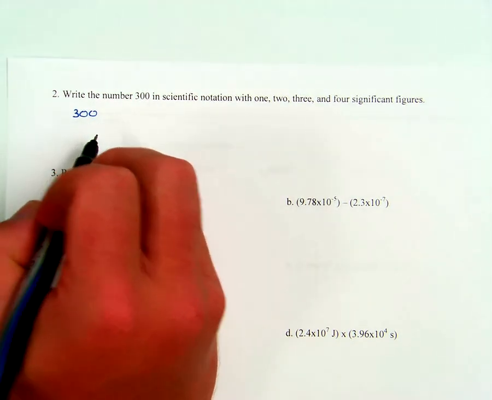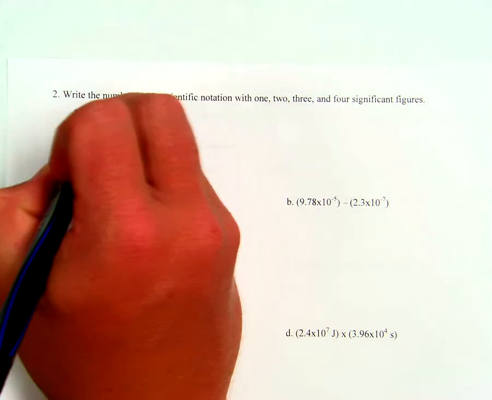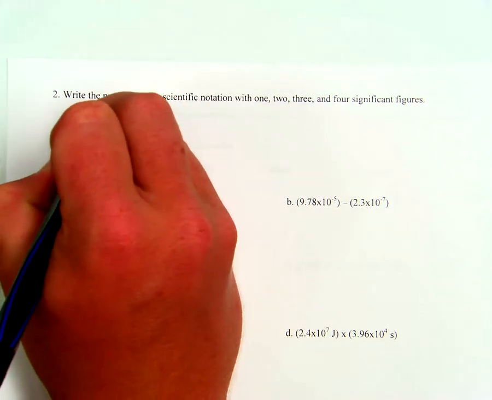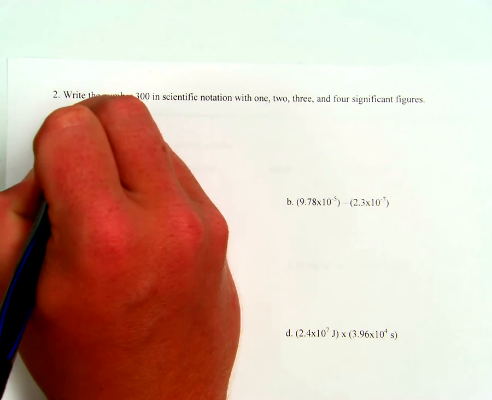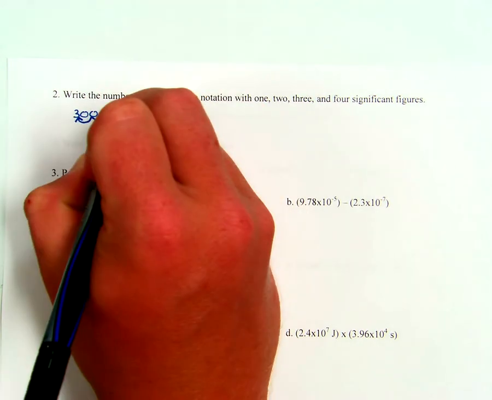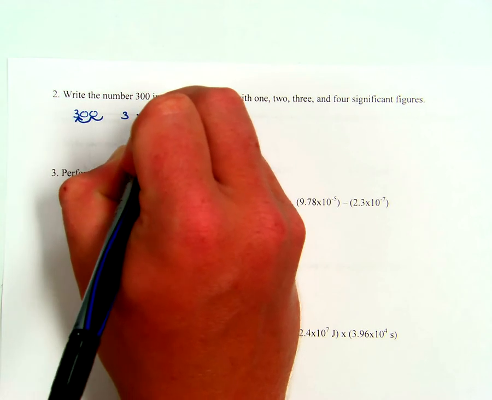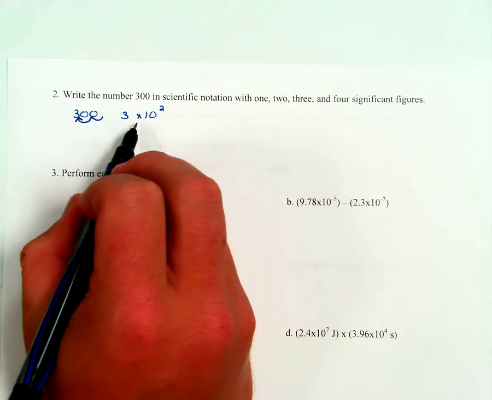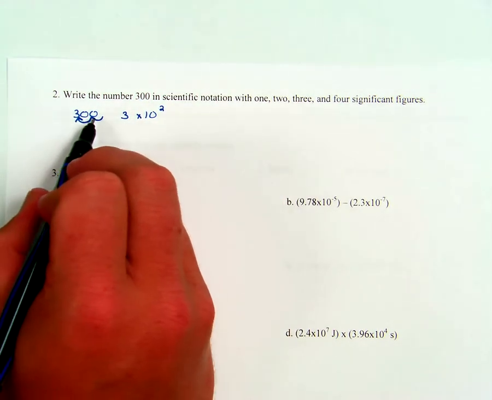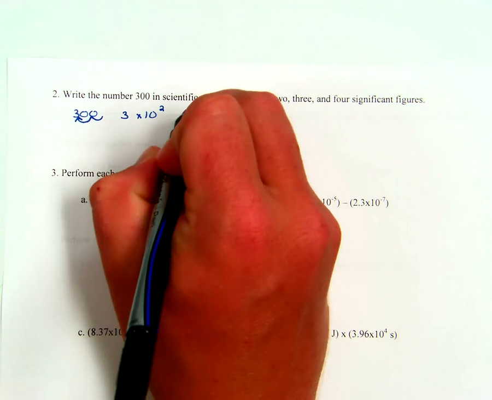Well, I would need to move the decimal 2 places to the left, and that would be 3 times 10 to the second. Now if I just write it like this, that would be showing that neither of those zeros are significant. So that would be 1 sig fig. So that kind of does the first one there, 1 sig fig.